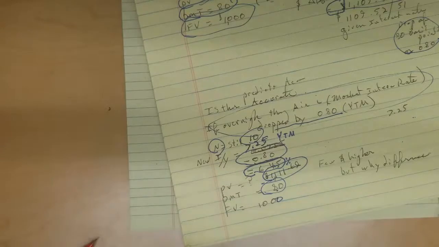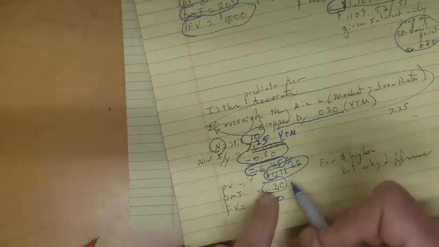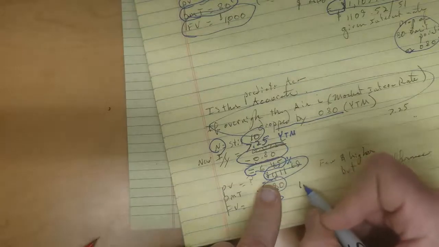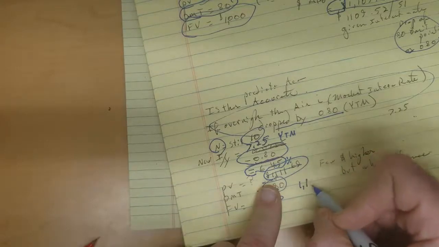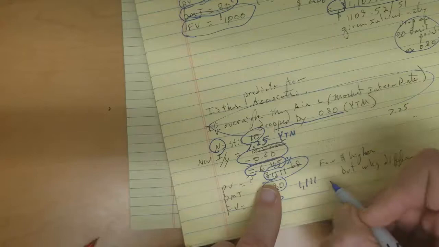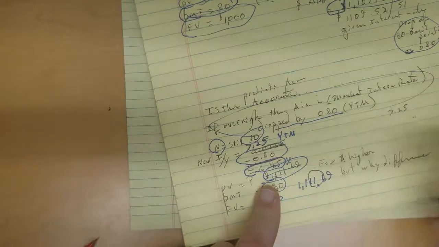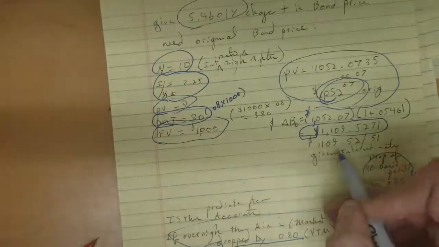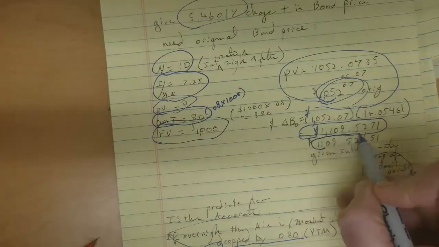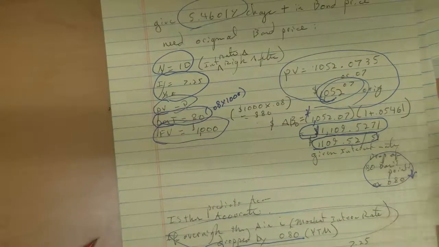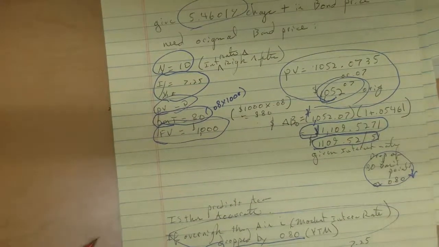So in this case, I'm going to calculate that, and I actually end up with $1,111.69 using my calculator. So I'm a few dollars off compared to the predicted change of 1,109.52 due to the 0.80 percent drop in interest rate.